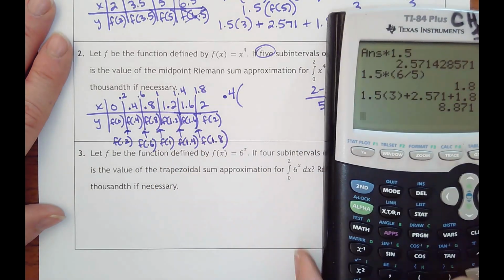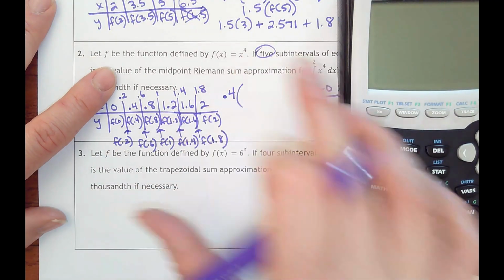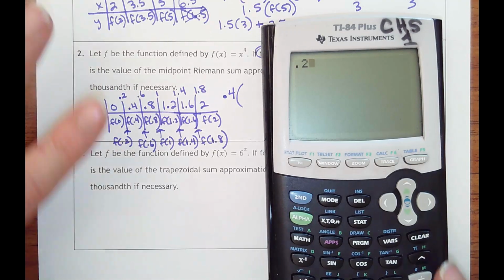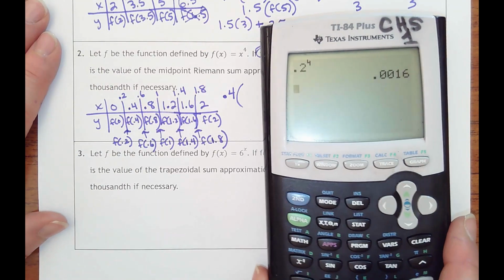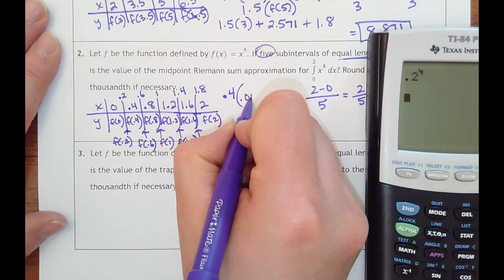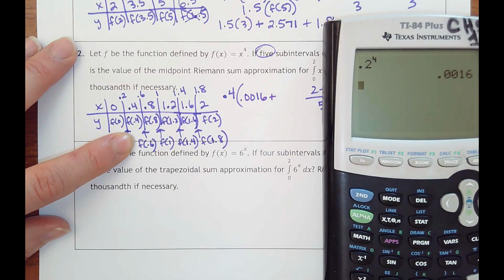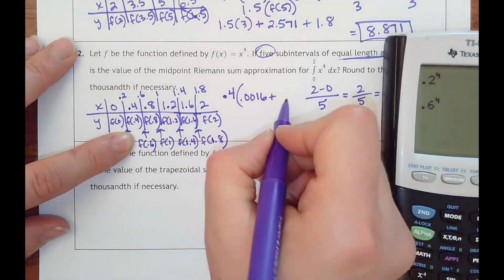Okay, so then on here, try to save room, I need f of 0.2. So I'm going to have 0.2 to the 4th power is 0.0016, plus I need 0.6 to the 4th power. It's 0.1296.